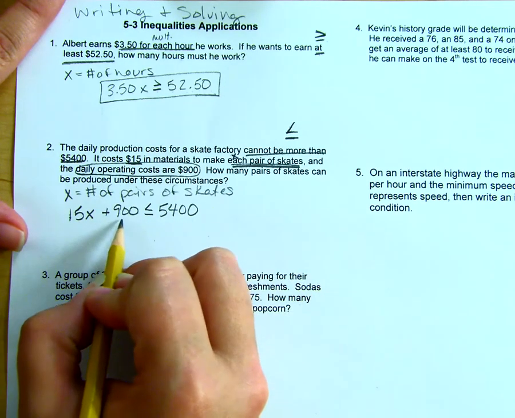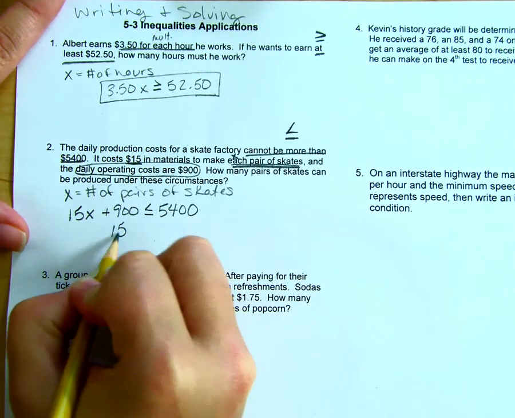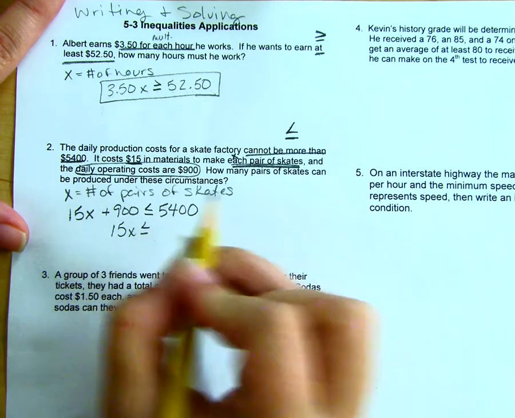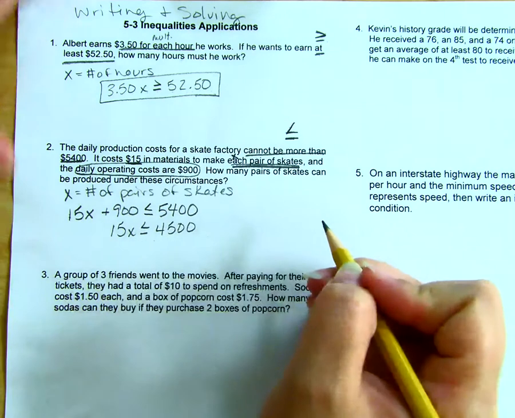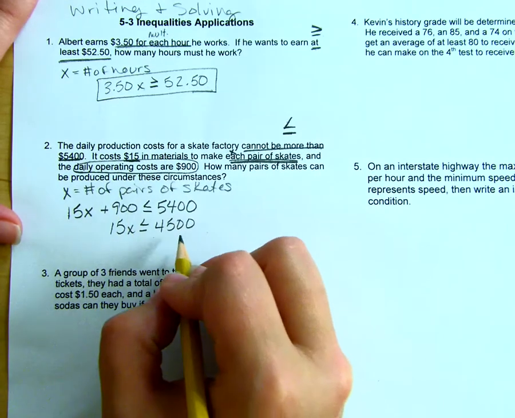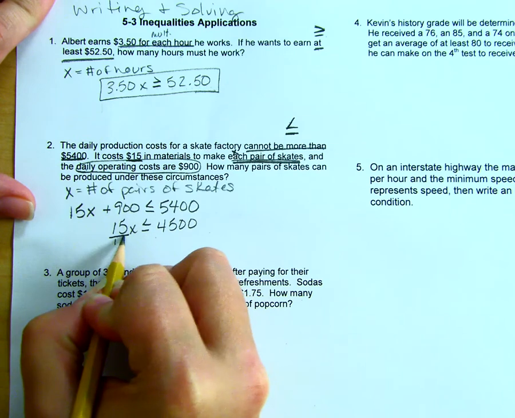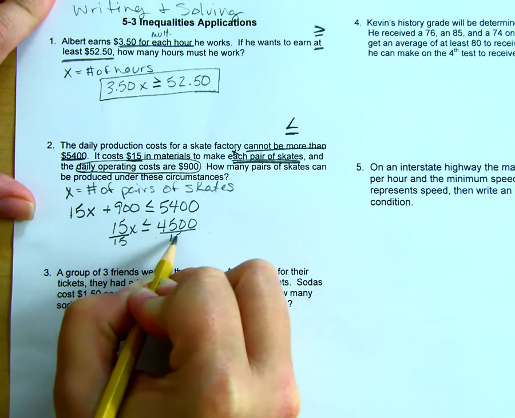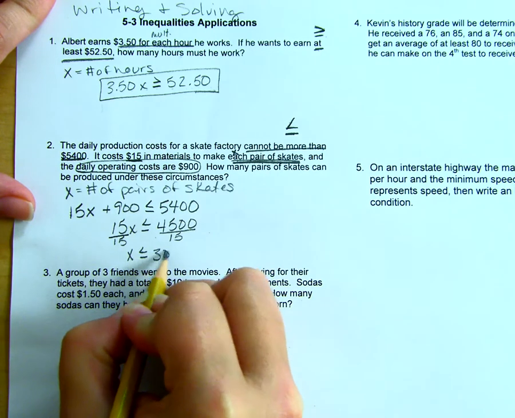The first step is going to be to move the 900 to the other side by subtraction. And you get 15x is less than or equal to $4,500. Because 5,400 minus 900 is 4,500. Then I need x by itself, so I'm going to divide both sides by 15. And I get x is less than or equal to 300.